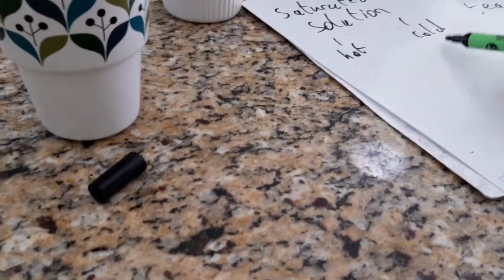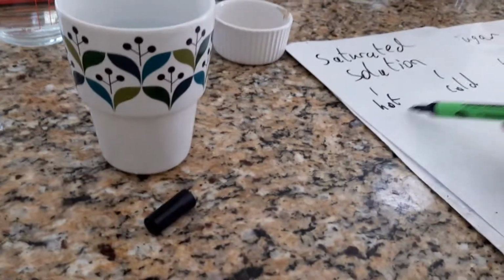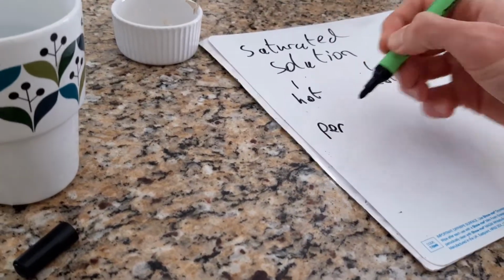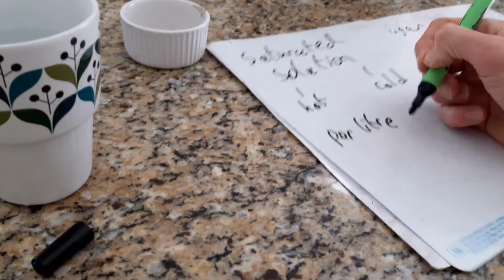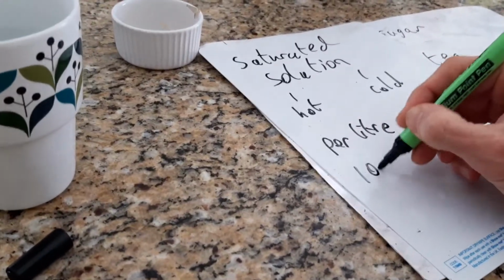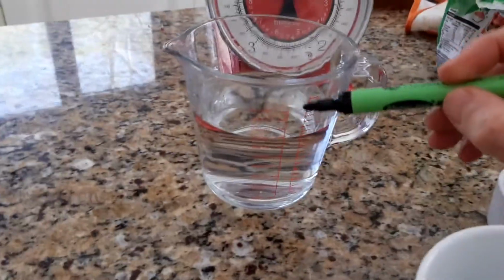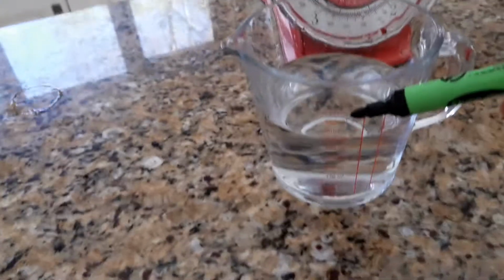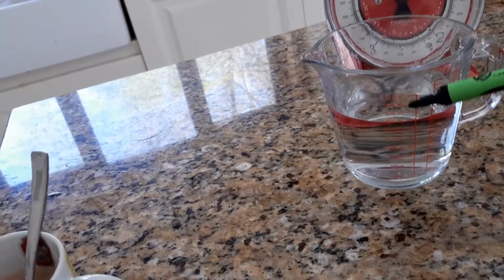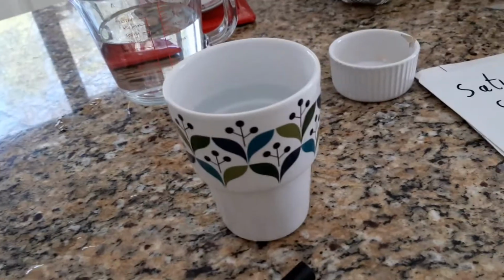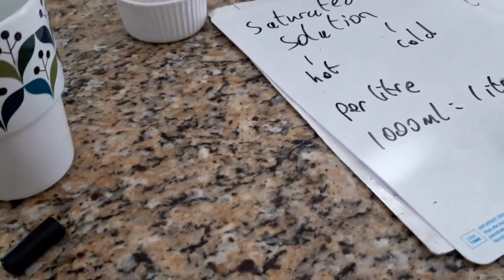Now, if you're able, and if you think it's something you can do, see if you can work out from that how much you can get per litre. Okay, so remember, there's 1,000 millilitres in a litre. So if you're using your jug, you might see on the side of my jug here, you probably can't see it very clearly, but that says half a litre. Okay, so if I have less than a litre in this, I should be able to calculate how much sugar I can get into a litre of liquid.